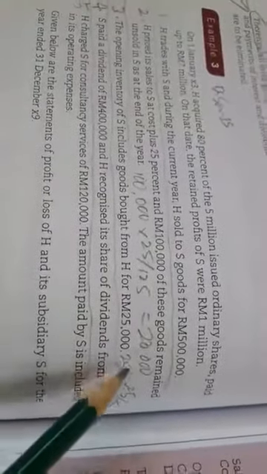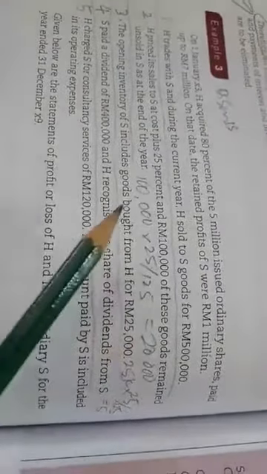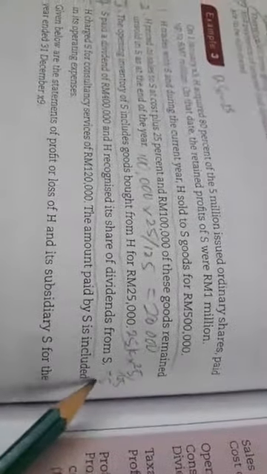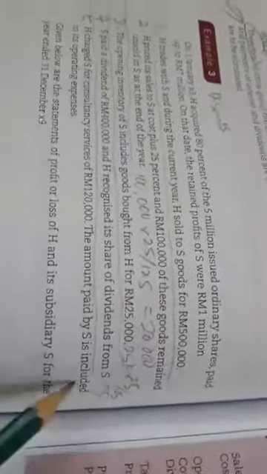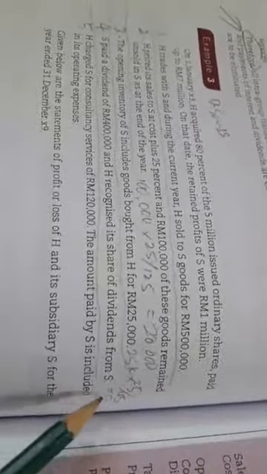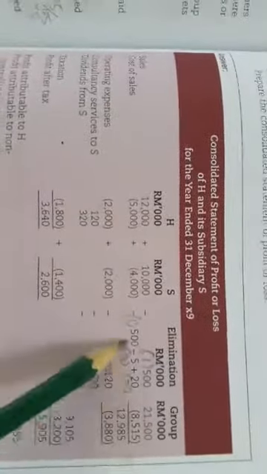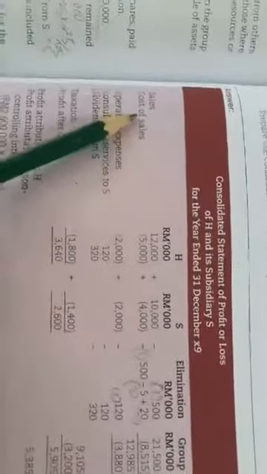So for this opening inventory, there are goods that S bought from H. So you also have to calculate URP of opening inventory. How do you calculate? 25,000 times 25 over 125. This will equal 5,000. So this 20,000 is URP of closing inventory, and 5,000 is URP of opening inventory. How do you adjust these two figures? 5,000 will be deducted, 20,000 will be added. This is how you adjust to cost of sales. Can you see here cost of sales?